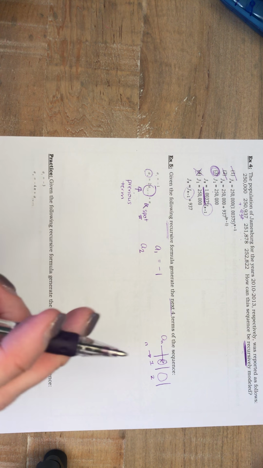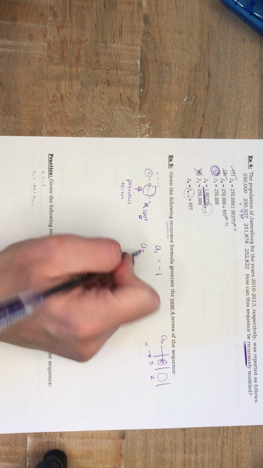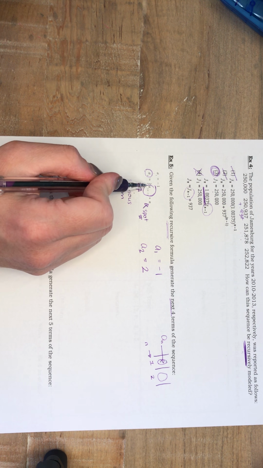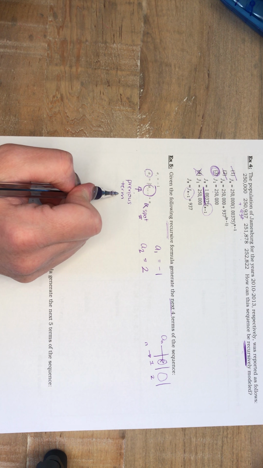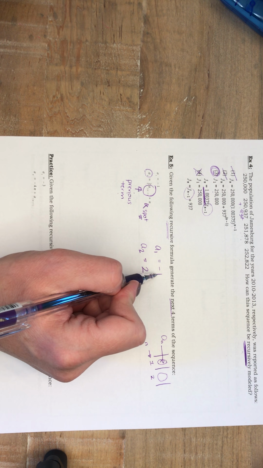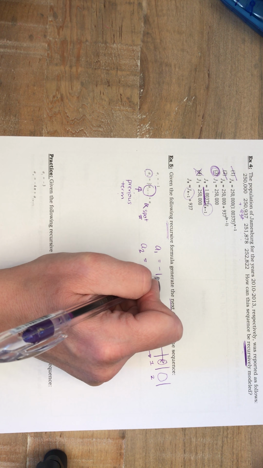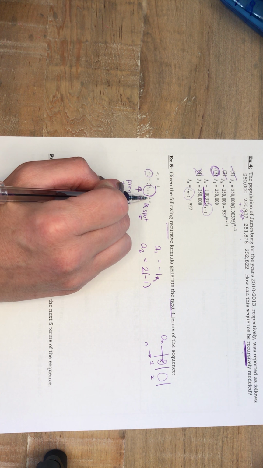Okay? All right. So if I want the term that's in the second spot, right? So that's what a sub 2 means. What's the term in the second spot? I'm going to follow this formula. I'm going to say it's 2 times the previous term. Well, the previous term was this guy, -1. So I'm going to multiply by the previous number, which is -1. And then I'm just following whatever the formula tells me to do.